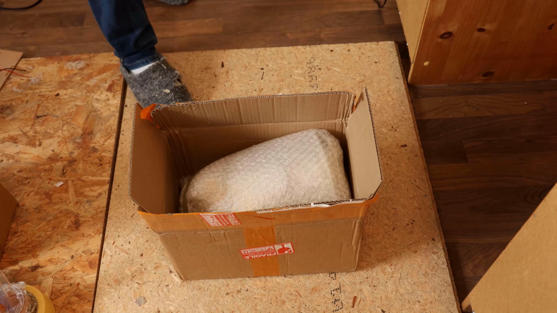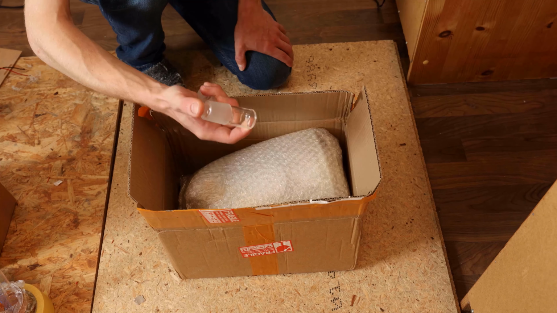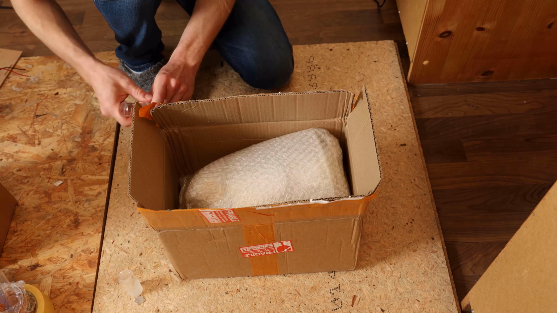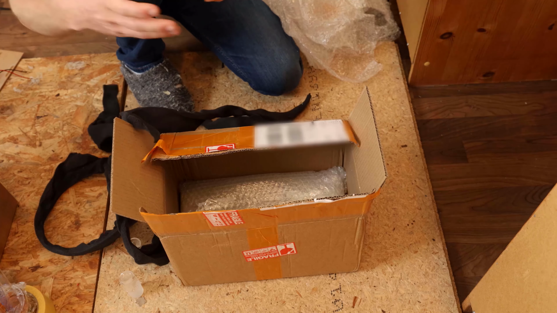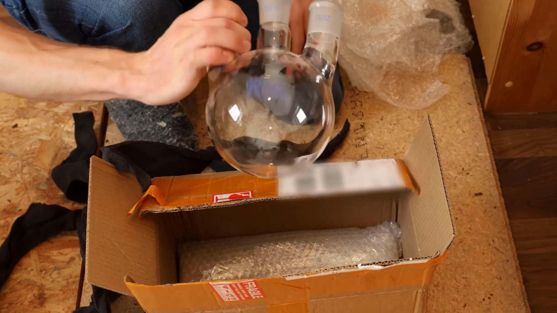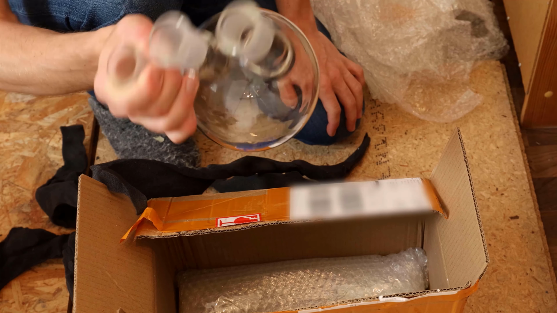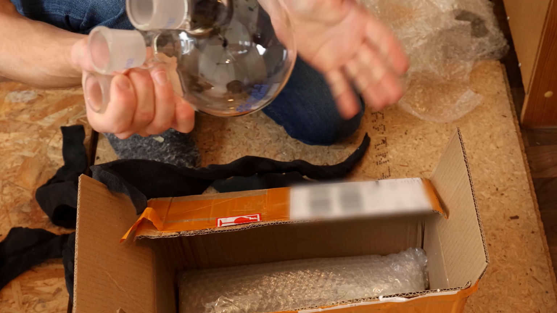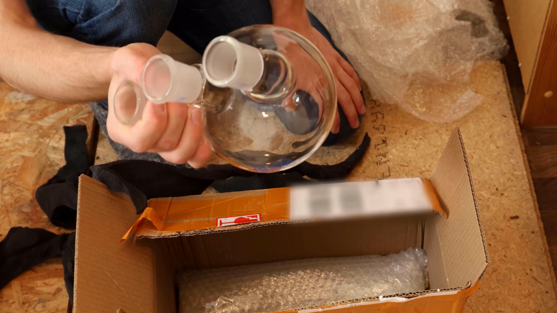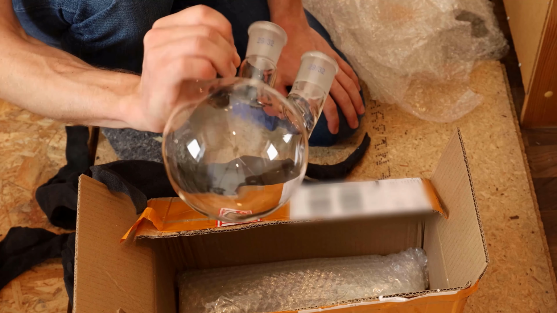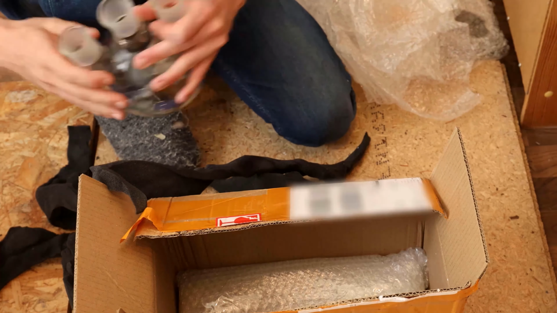Heck yeah, look at that! The new glassware arrived. Let's do a quick unboxing. These are just stoppers. Yeah, 1 liter round bottom. I needed this like, I don't know, 5 days ago. At least I now have a big enough round bottom to actually do the distillation in one go and not having to do this 3 times. So that's that.